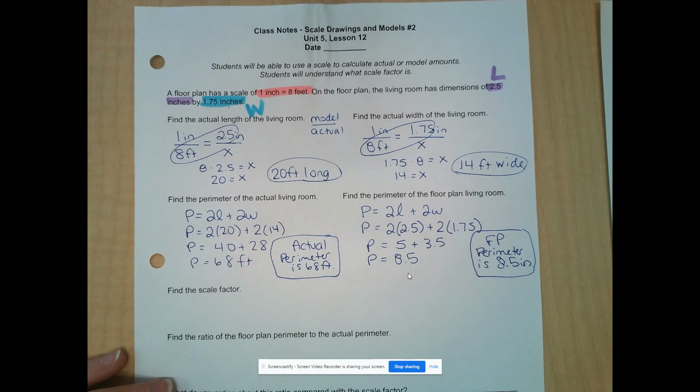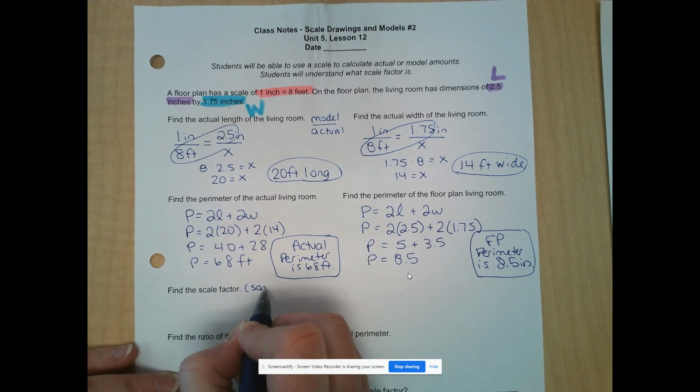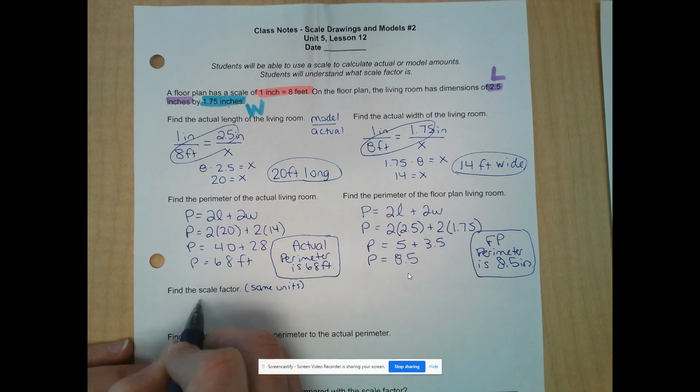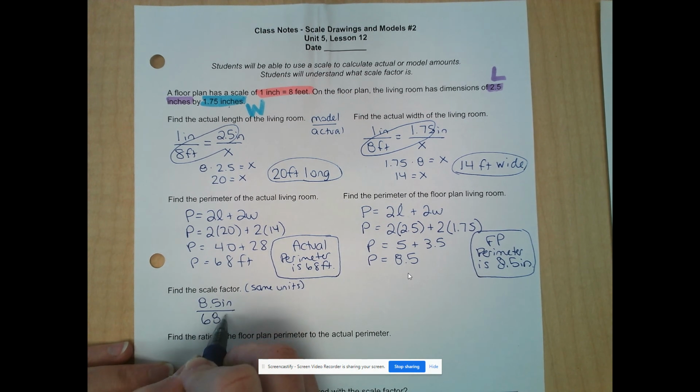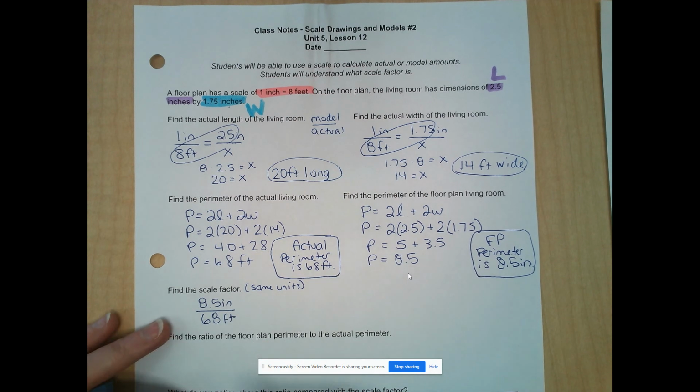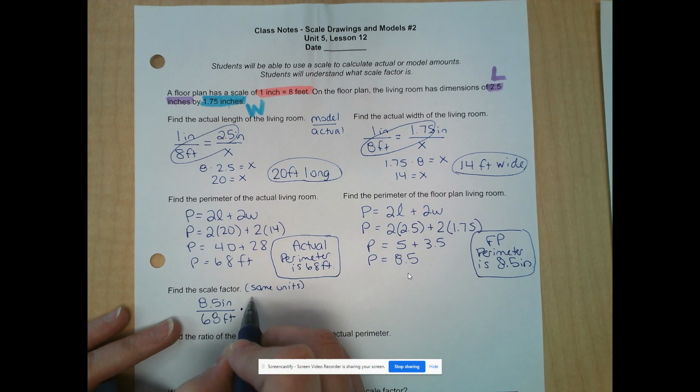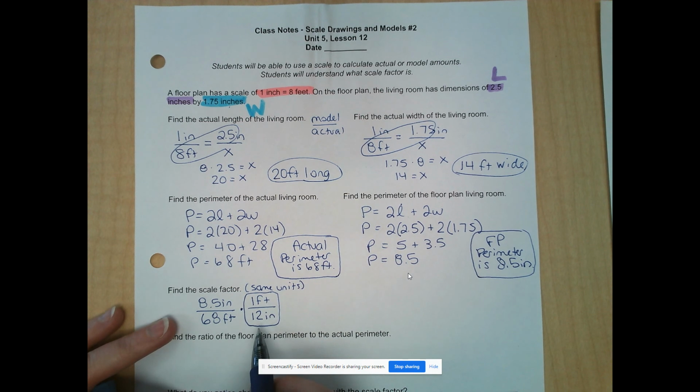All right, so that is the perimeter of the actual compared to the perimeter of the floor plan. The scale factor. What was the scale factor? Scale factor was when we compared the model to the actual, but they had to have the same units. So same units. Little note to ourselves. If it's 8.5 inches to 68 feet, whew, okay, how do I get that in the same units? I'm going to multiply by the fact that there is 1 foot in every 12 inches. Now remember, this is a rule, right? Every 1 foot has 12 inches in it.